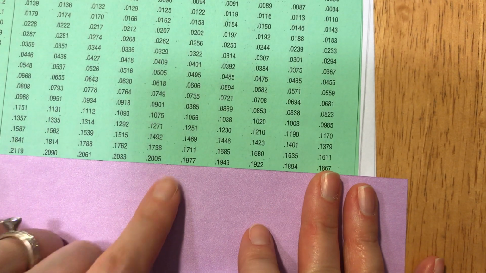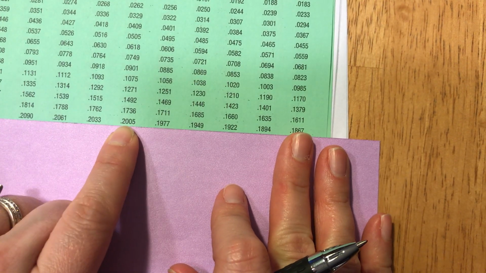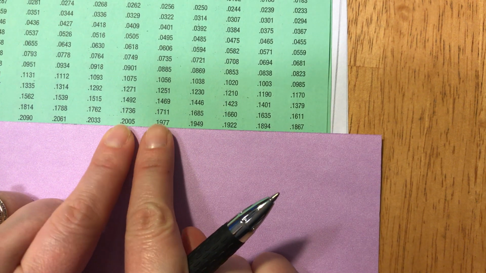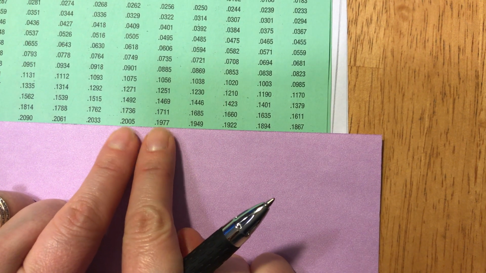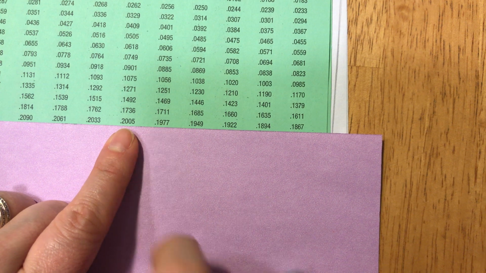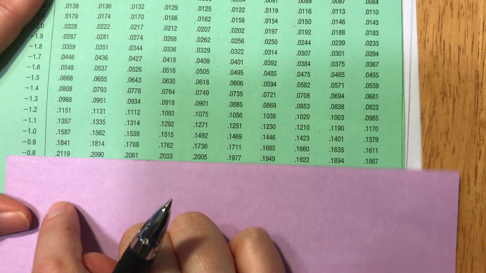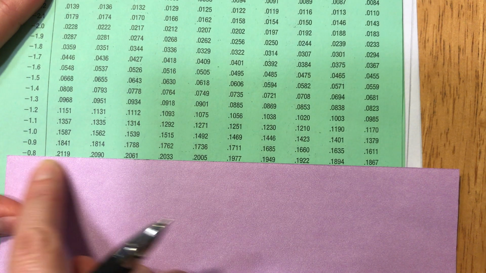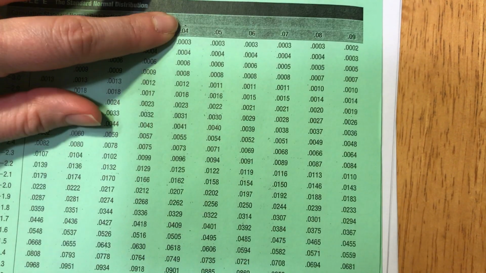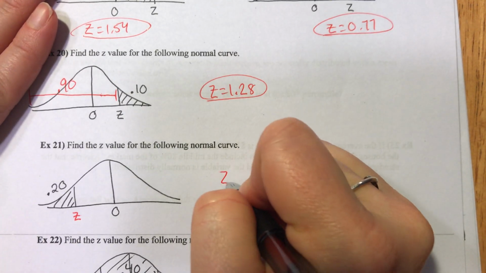So the closest thing inside to 0.2000, do you see how it's right here between these two numbers? So which one is closer? Okay, hopefully you said this one, this 0.2005. So that's going to give us negative 0.8, and then it's 4. So we're going to get negative 0.84 for our z-score.